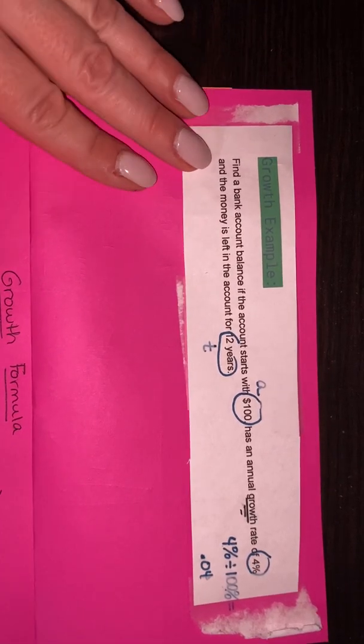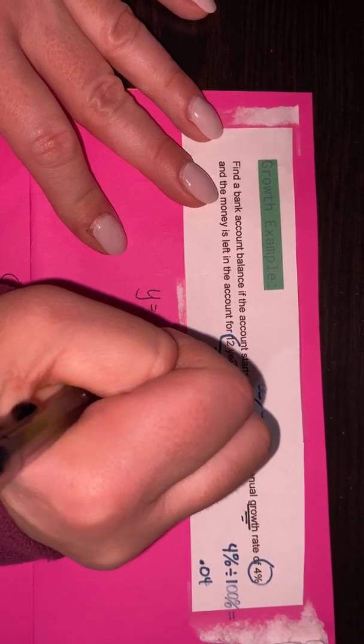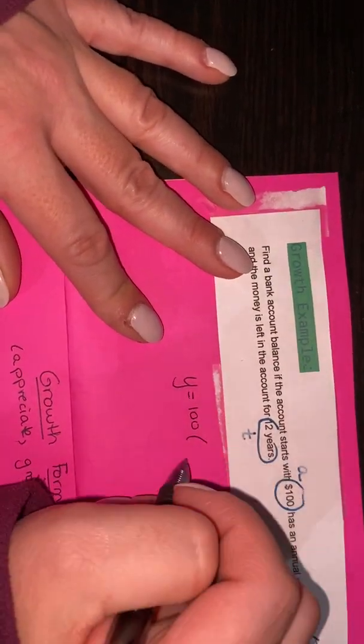So let's take and put everything where it belongs. Well, y is what we're looking for. 100 is what we started with, and I'm just filling in from down here. 100 is A, the 1 is always there. The plus, now we figured out our rate here.